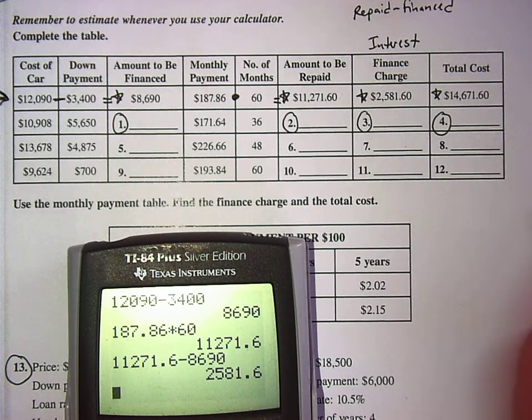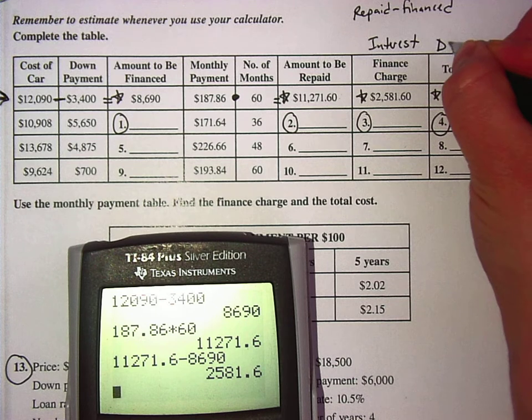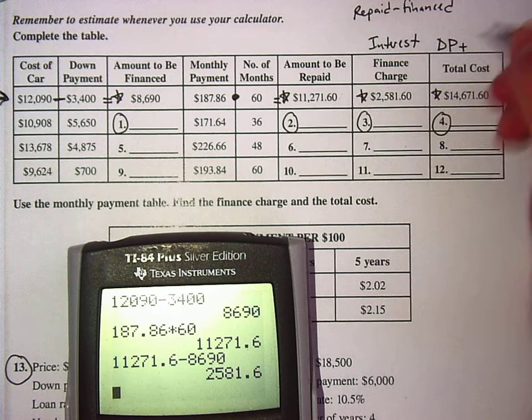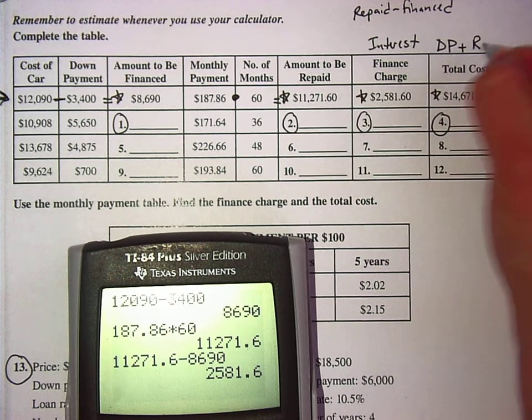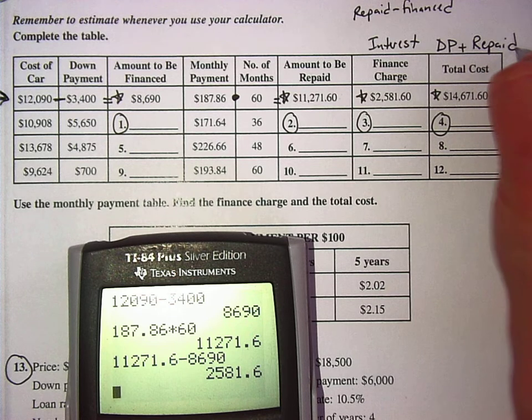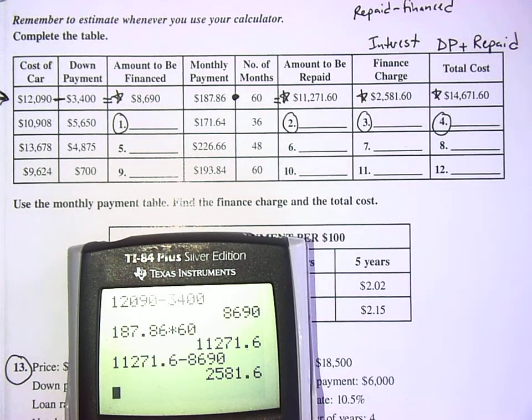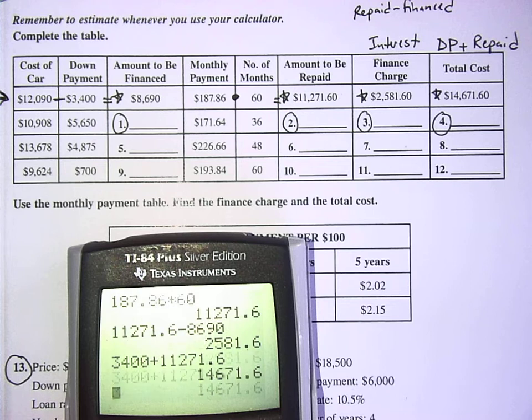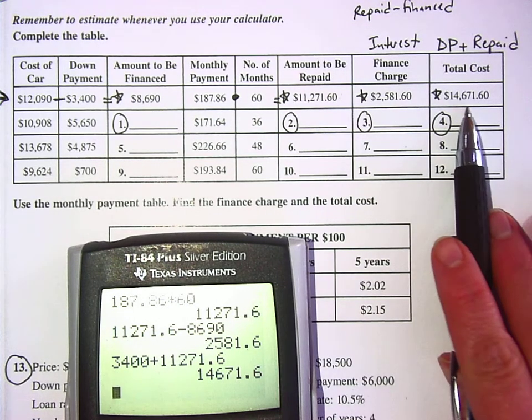Total cost to you, how do you figure that out? Grace? Add the down payment to the amount to be repaid? Yes. The down payment to the amount to be repaid, that includes interest and all that stuff. So you already paid that $3,400, and then we're adding in that $11,271.60. That's the total cost of the car for you.